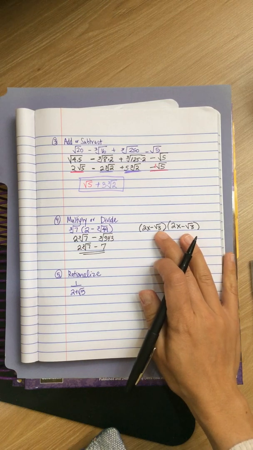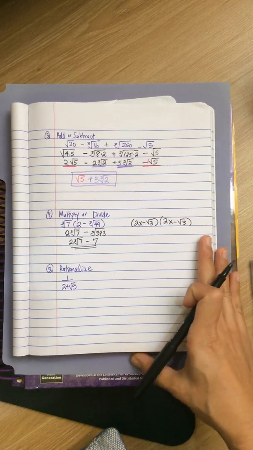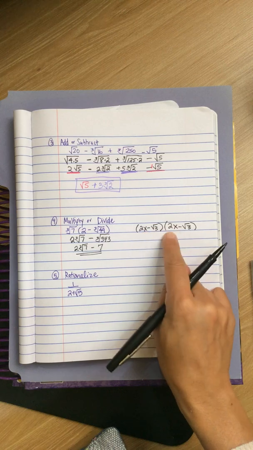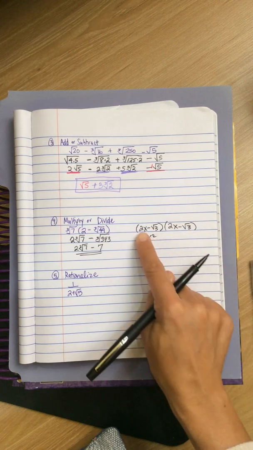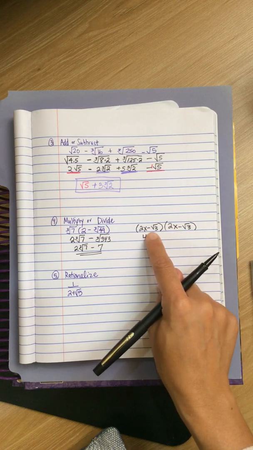So when you have something like this, you can use those same rules of multiplying binomials that we did back in the beginning of the school year. Like I told you in that video, I don't have those memorized. I just think about it in my head. So what's 2x times 2x? Well, that's 4x squared. Then I have 2x times negative root 3, and then 2x times negative root 3.